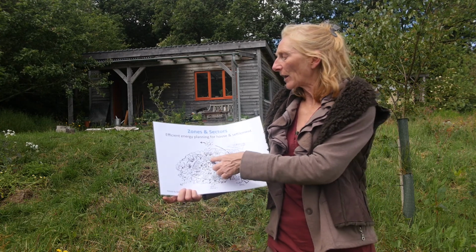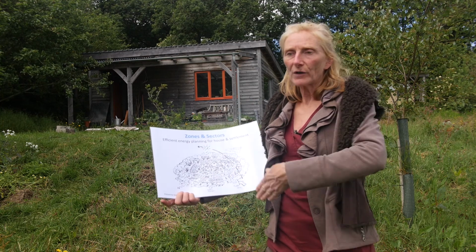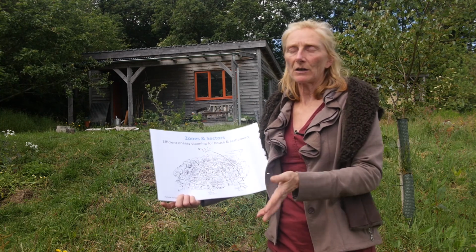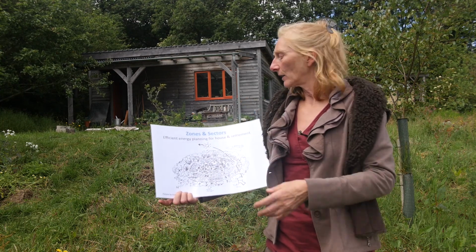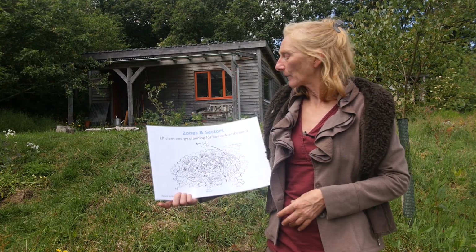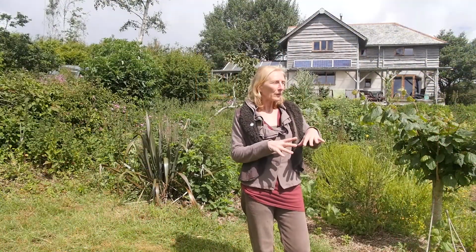And think about something like a path where you frequently walk, which would also be included in zone 1, part of where you go frequently. I'm going to demonstrate some of the ways zoning has been implemented in this project called Pentiddy in southeast Cornwall in the UK.